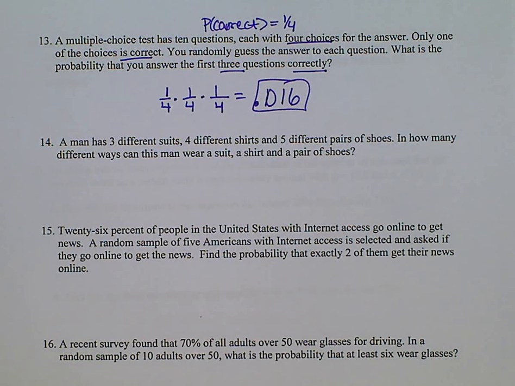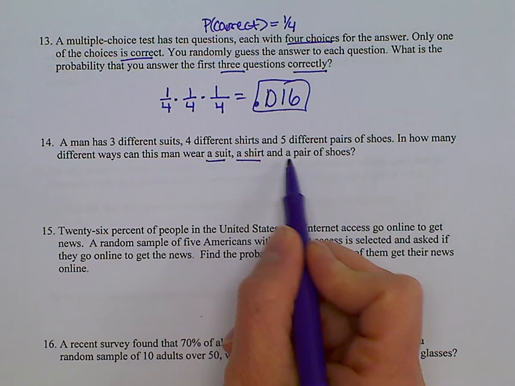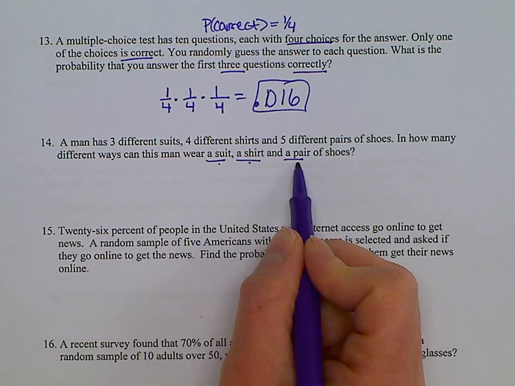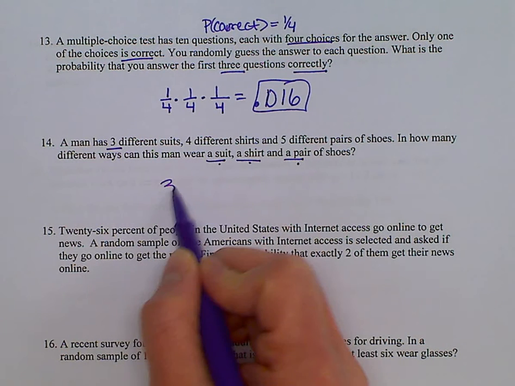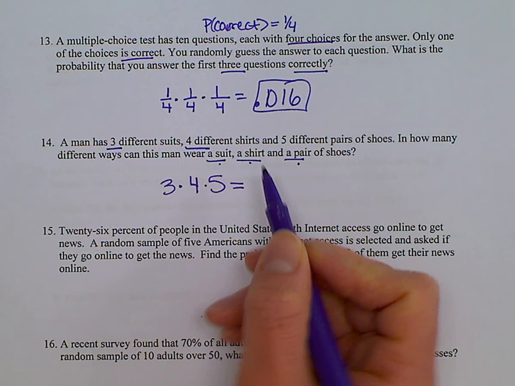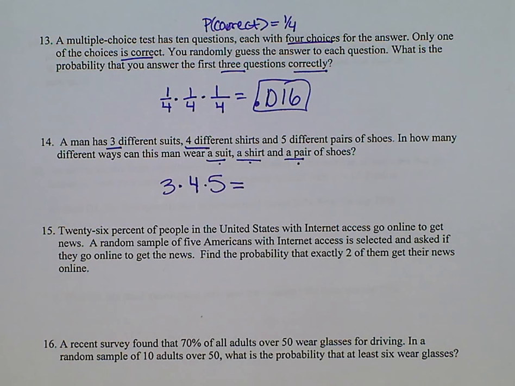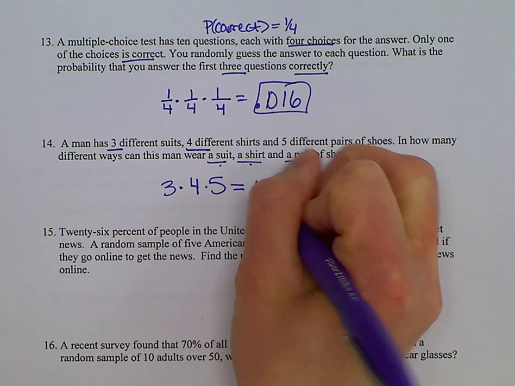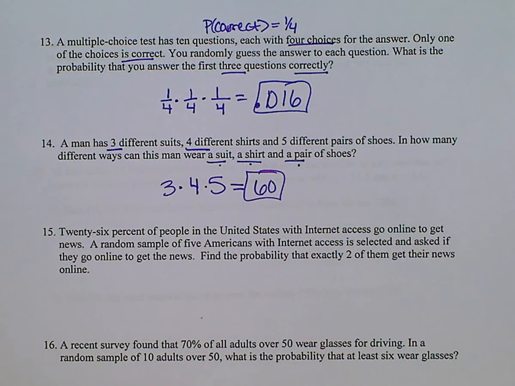14. A man has 3 different suits, 4 different shirts, 5 different pairs of shoes. And how many different ways can the man wear a suit, a shirt, a pair of shoes? So you're picking one from each, which means we just have to multiply the number of options we have in each category together. And we get 60 different possible outfits this man can create.